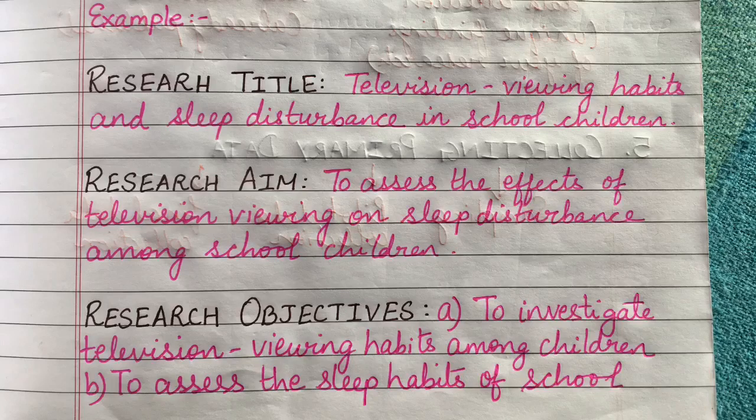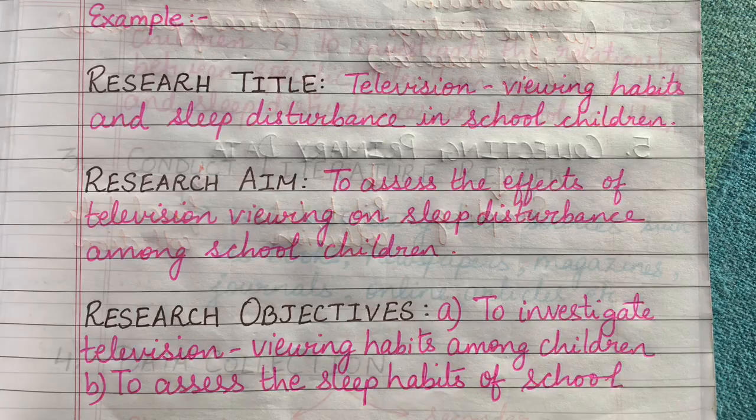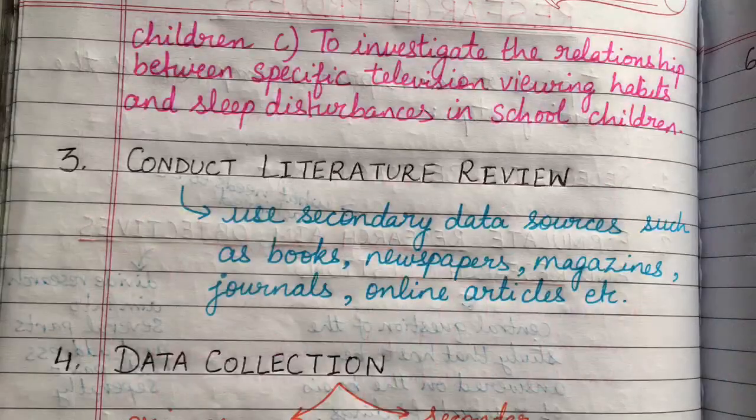And there is the third objective, to investigate the relationship between specific television viewing habits and sleep disturbances in school children, which means that you will see whether there is any effect of television viewing on the sleeping patterns of school children. So these are smaller objectives which come under the larger aim which you have for your research work.